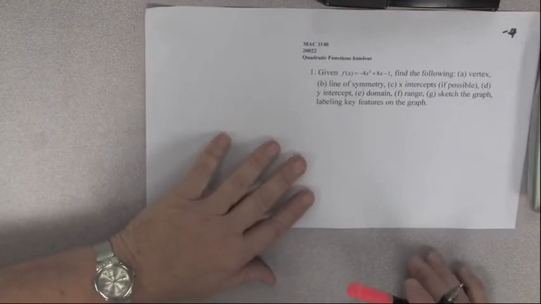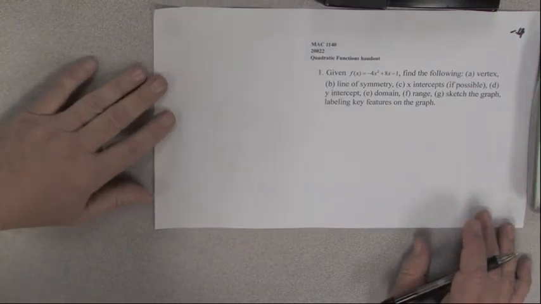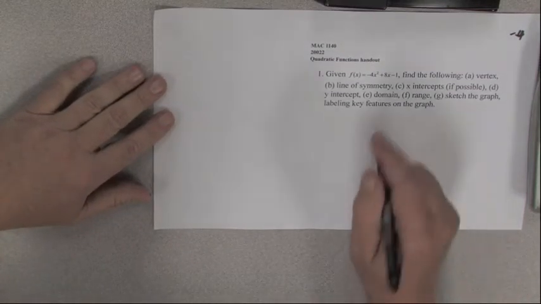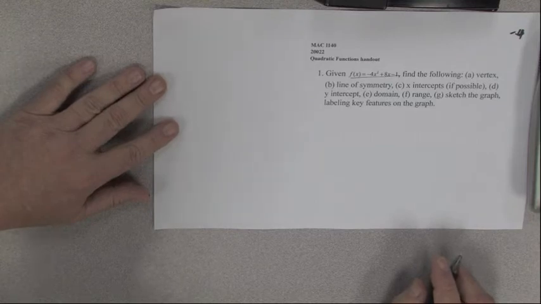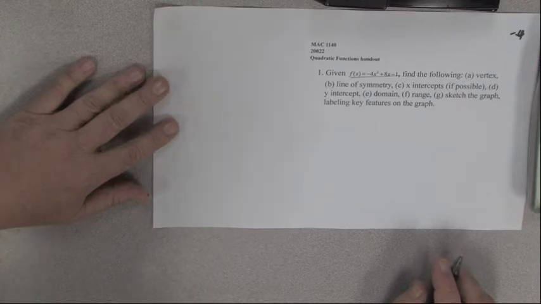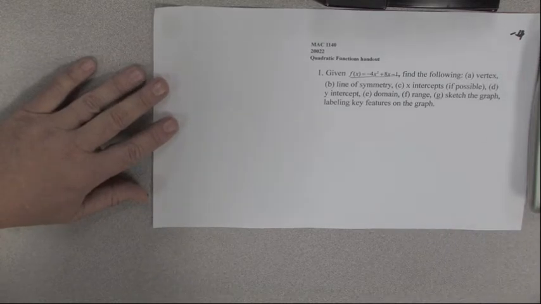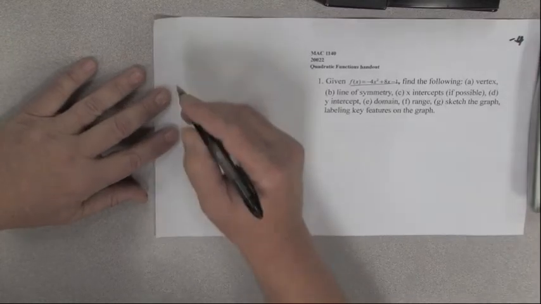Now here's another example for us to do. We're going to do this example two different ways. Here we have a quadratic function, negative 4x squared plus 8x minus 1. We want to find the vertex, find the line of symmetry, find the x-intercepts, the y-intercept, domain, range, and then we're going to sketch the graph, labeling key features on the graph. So let's start up here.